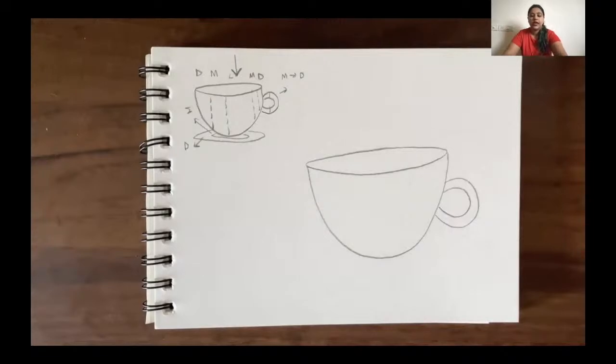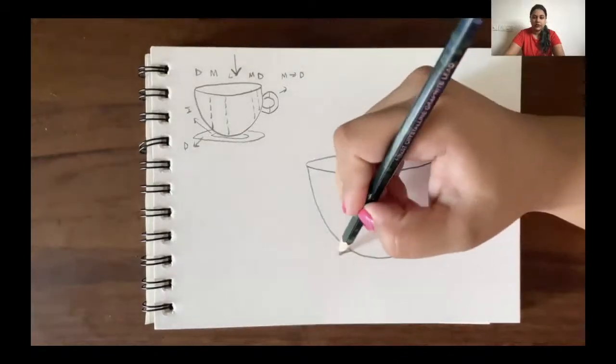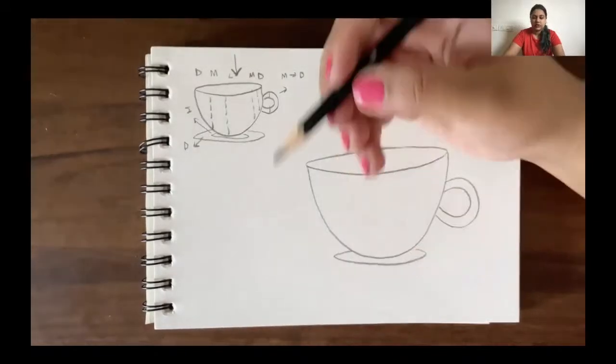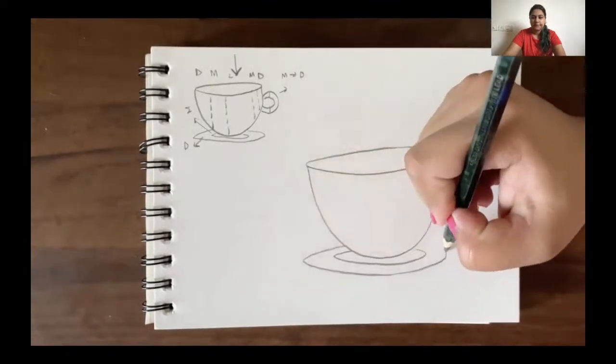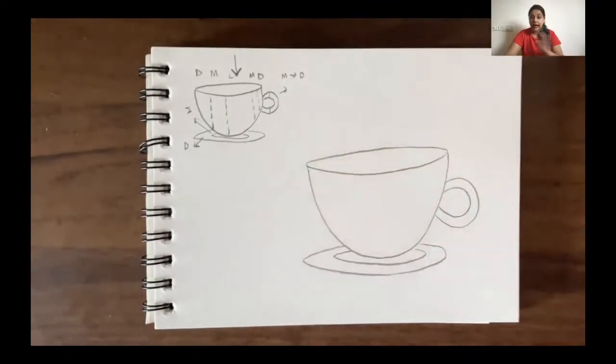And now we can move ahead and do the bottom part of it. So curve and curve. Perfect. And now we have our teacup ready. Now I'm just going to wait here for a second just in case some of you have made a mistake. Some of you need to make corrections. I'm just going to wait for you before we move on. So go ahead, finish it up, and then we can move on to our next part.